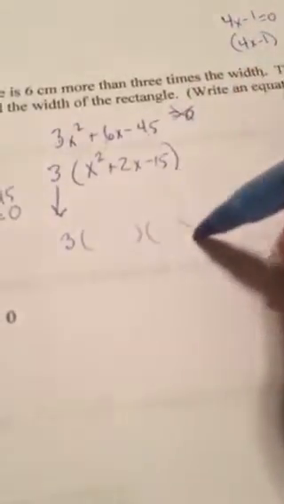And the first step is to see if there's anything common to all 3 terms. And sure enough, you can pull out a 3. That's going to make our math a little bit easier. Okay, and that comes down, it's part of one of our factors. Alright, so if we factor this, we multiply the first and last, we get negative 15.